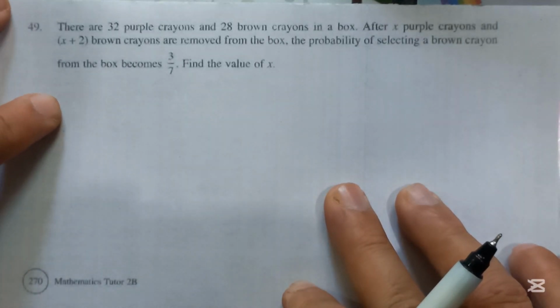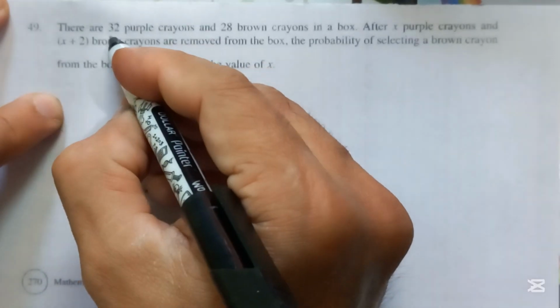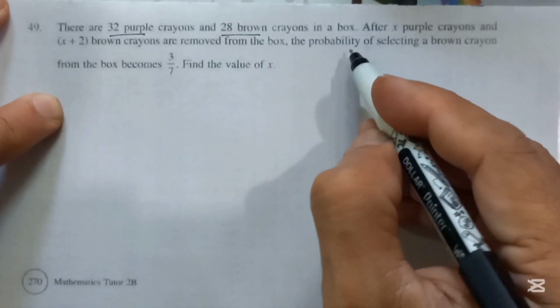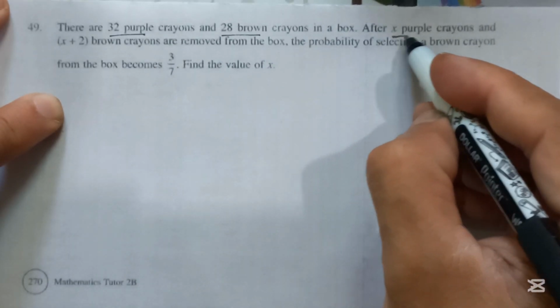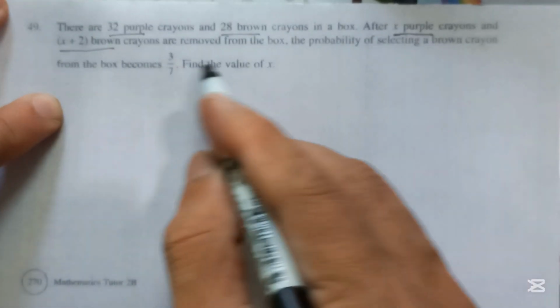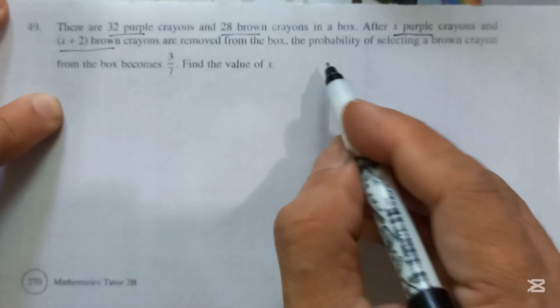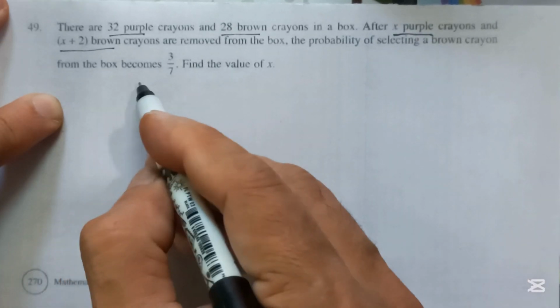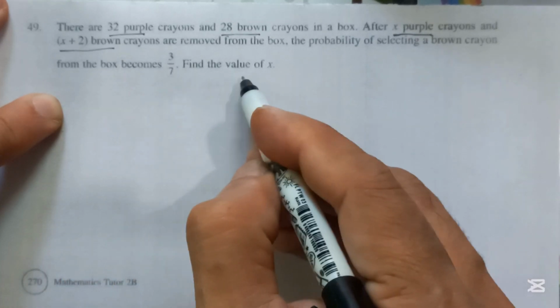Question number 49 statement is there are 32 purple crayons and 28 brown crayons in a box. After x purple crayons and x plus 2 brown crayons are removed from the box, the probability of selecting a brown crayon from the box becomes 3 by 7. Find the value of x.